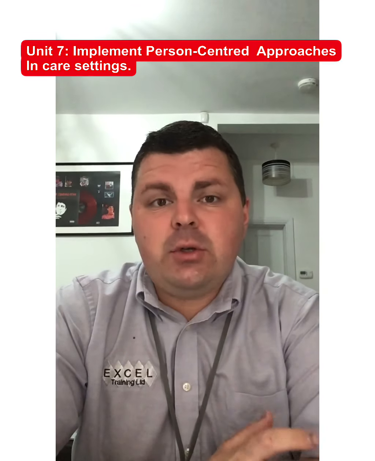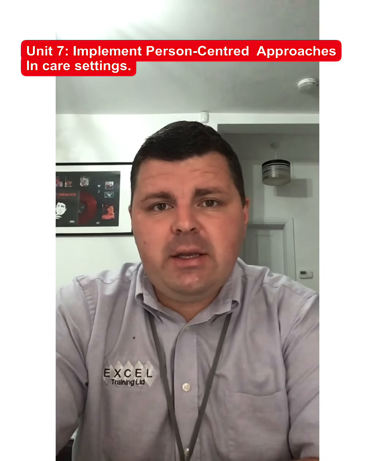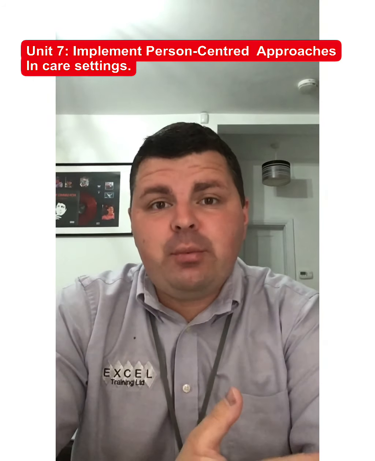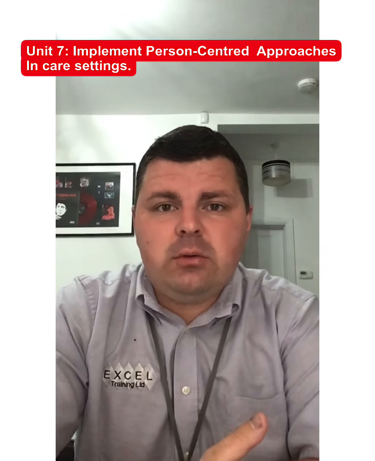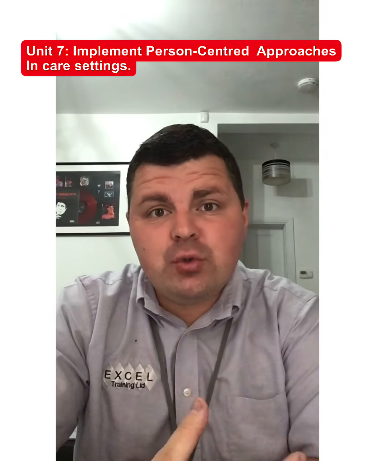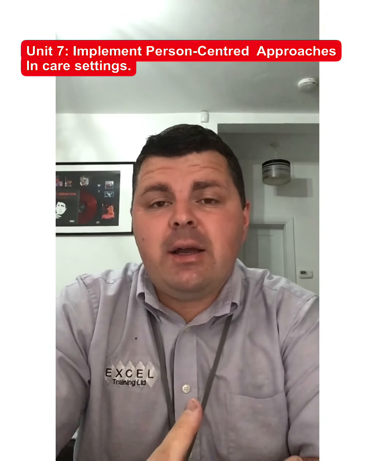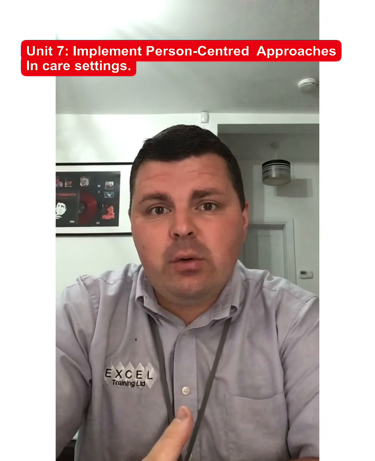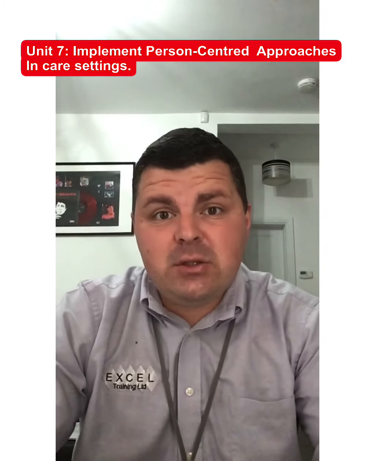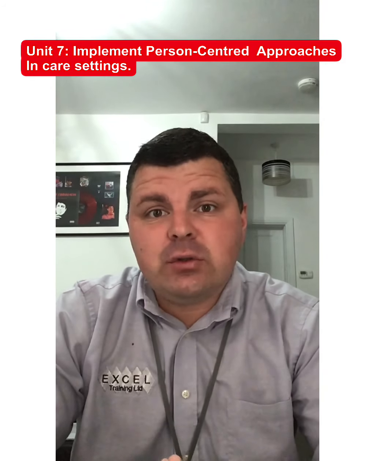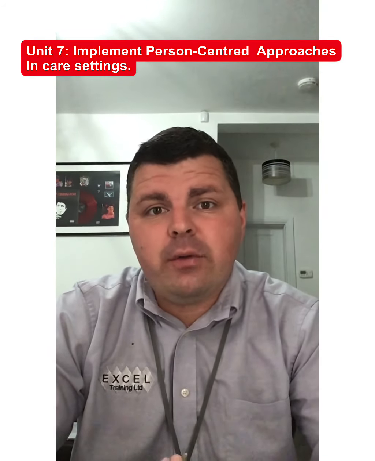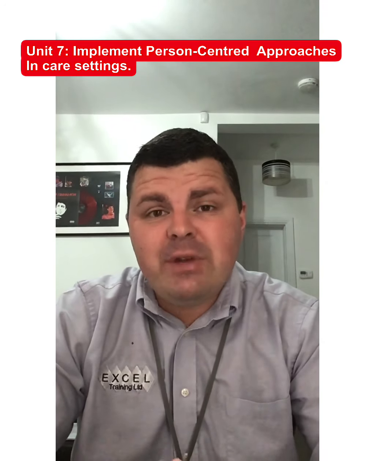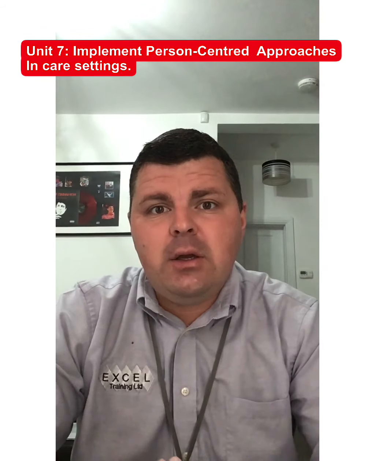1.3 asks you to explain why risk-taking can be part of a person-centred approach. So we have to promote positive risk-taking for individuals to allow them to have as much control and choice over their life. It promotes independence, it allows that individual to be actively involved. Whilst we might think it's too great of a risk, we've got to look at their capacity and whether they've got the capability of making that decision and understanding the risk factors that have been identified.